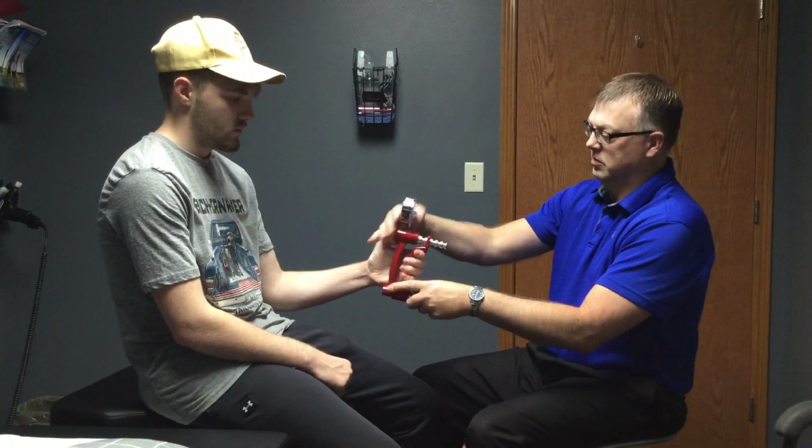So now hold this in your hand like you're gripping it. You're going to have them straighten their elbow, cock the wrist out, and squeeze that baby as hard as you can. And then when you're done squeezing, hand it back to me. There we go. And we get about 88 pounds of grip strength.